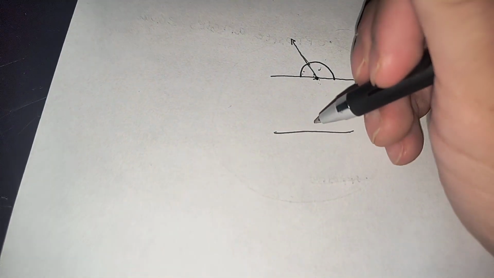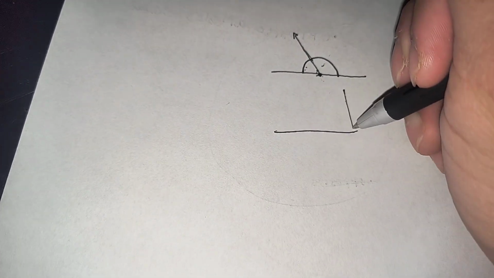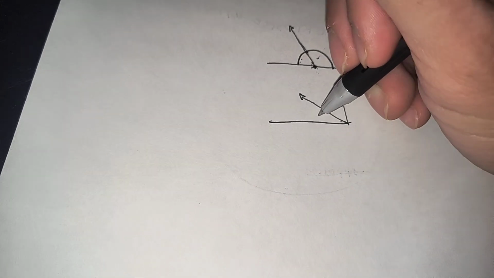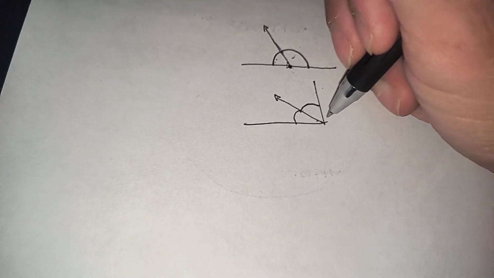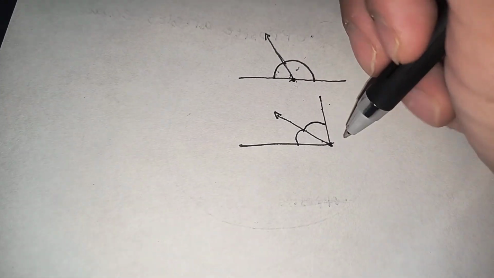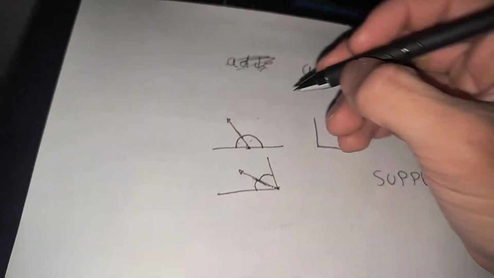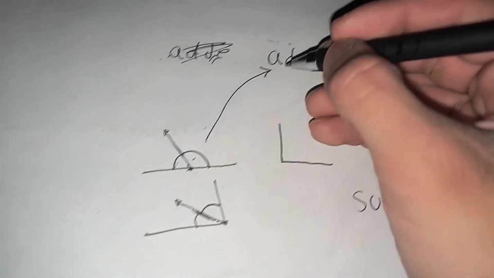Another example of an adjacent angle would be something like this. This would be an adjacent angle, and this would be an adjacent angle because they both go around this pivot point, and they have this line in common. Okay, so adjacent.